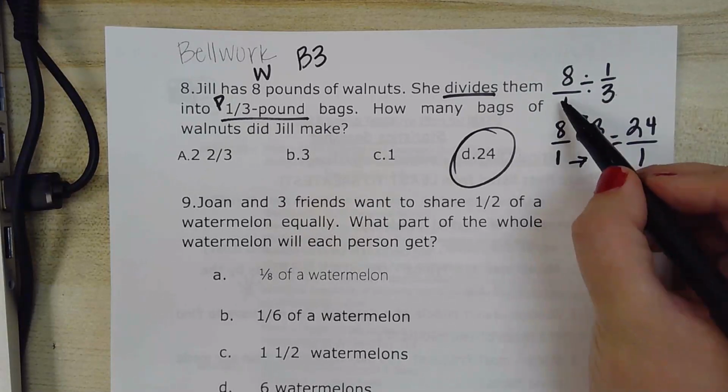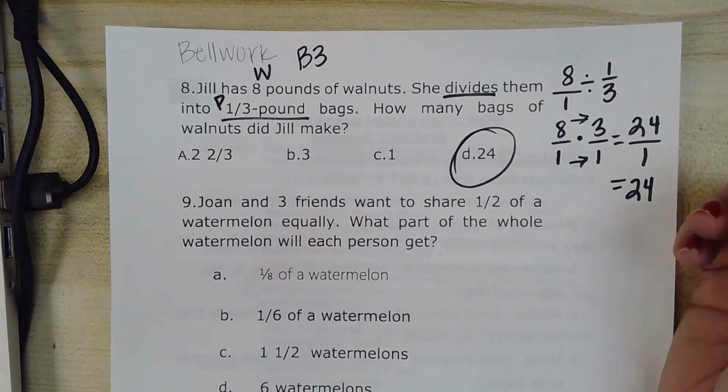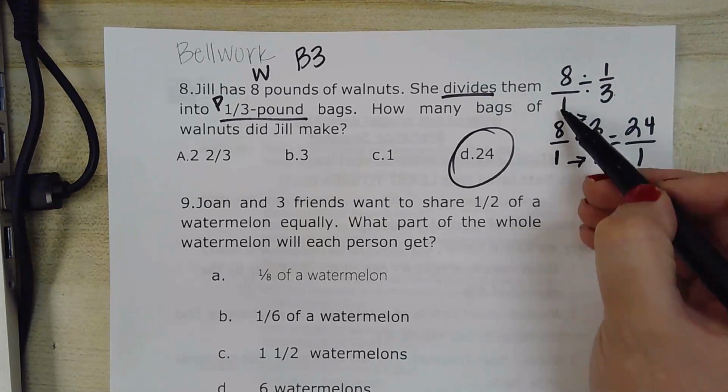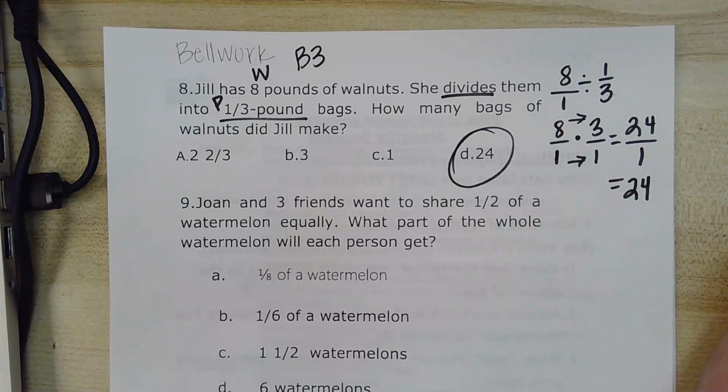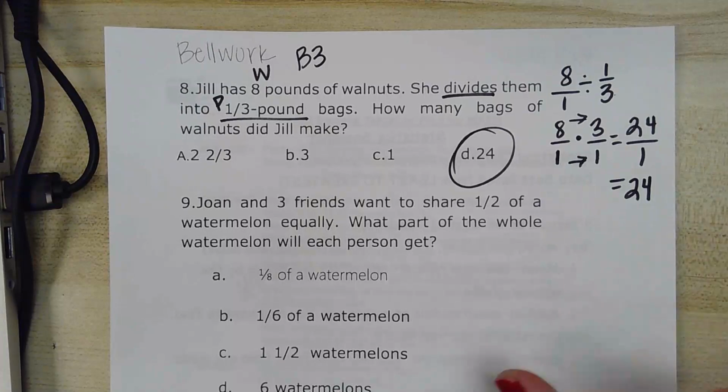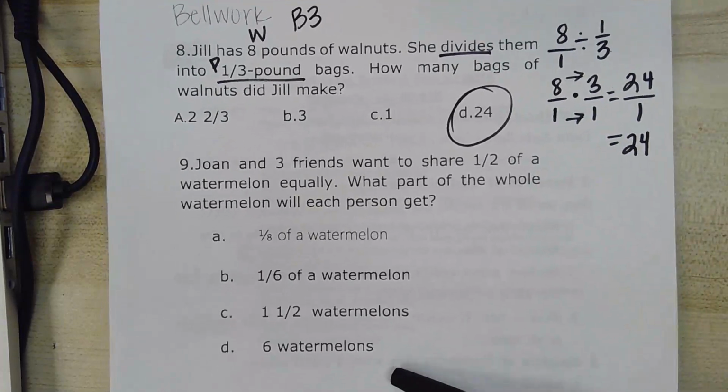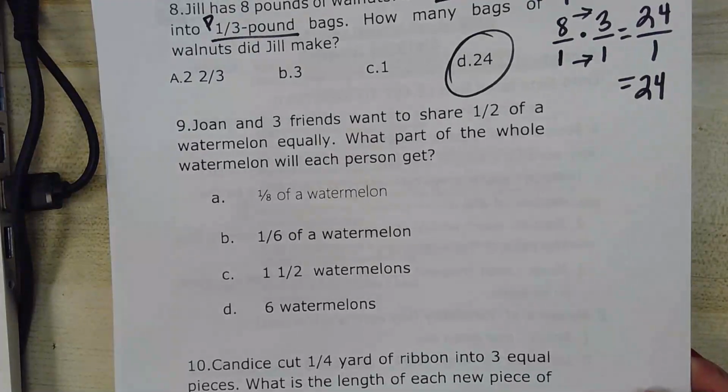You did this one first? Okay, you just got lucky on this one. That ended up that way, and the reason why is because this was a whole number and they make that same one. So you got to make sure you're picking the whole and the part, especially if you're dealing with mixed numbers as your whole and your part. Okay.